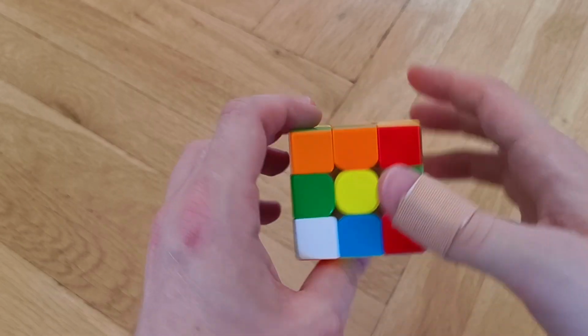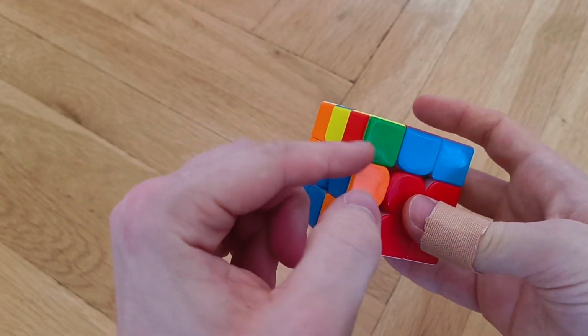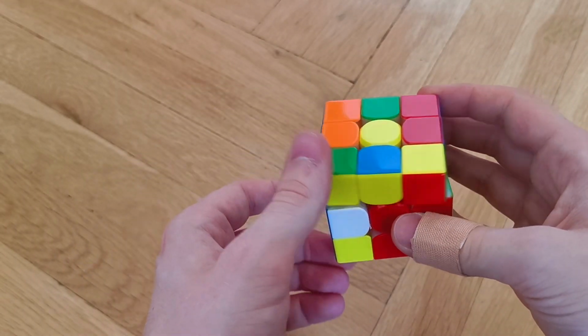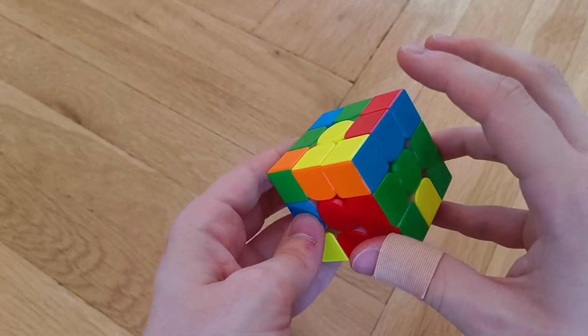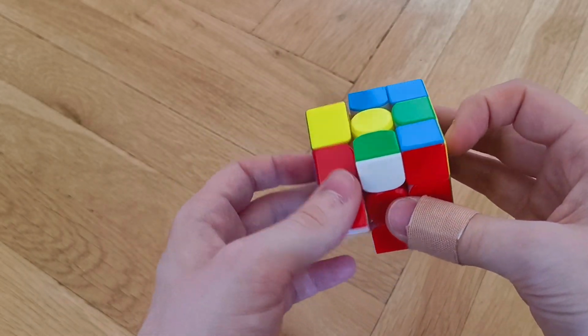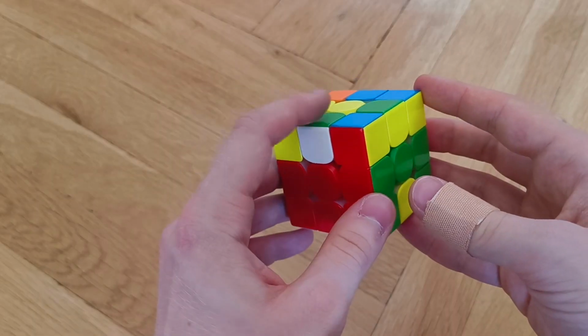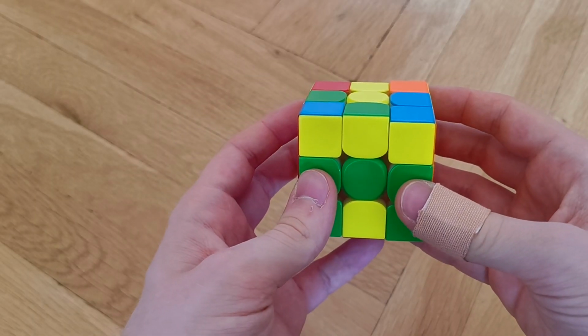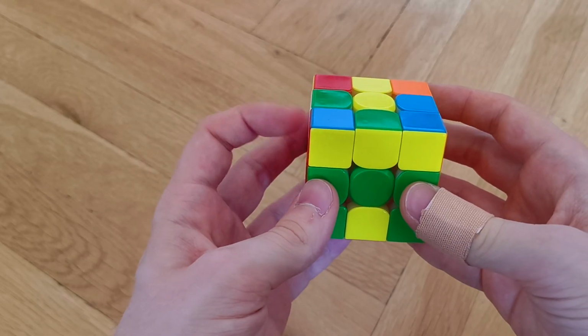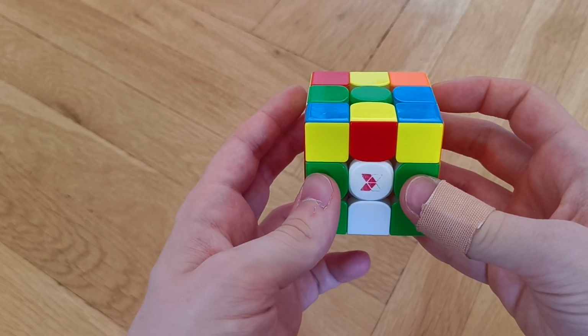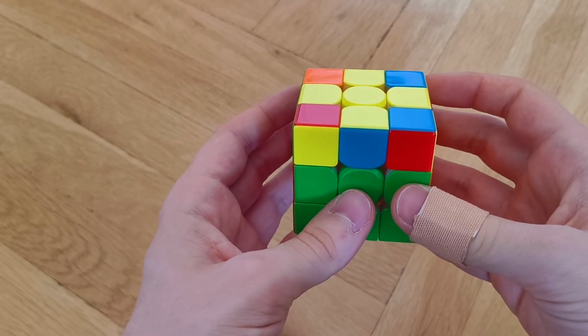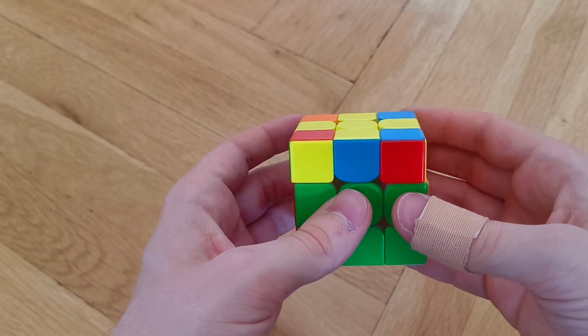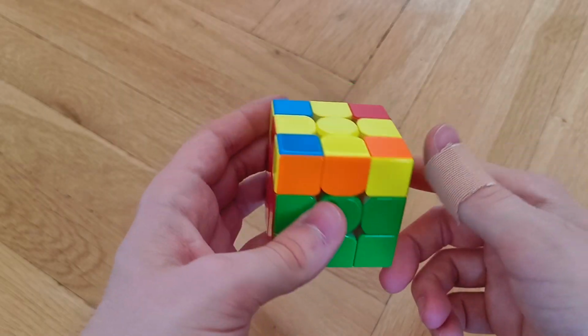So we insert this pair into the back. Now we can insert this pair into the back and insert this pair. Now, about this edge. And just rotate the cube and insert it like that. M', U', M. And now we're left with just OLL and PLL.